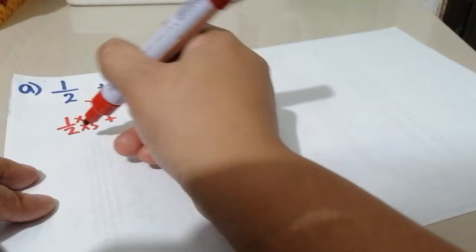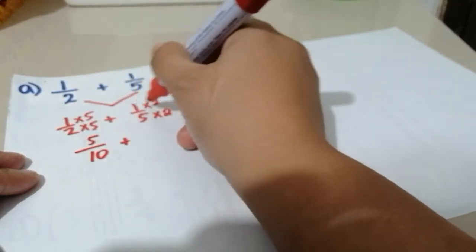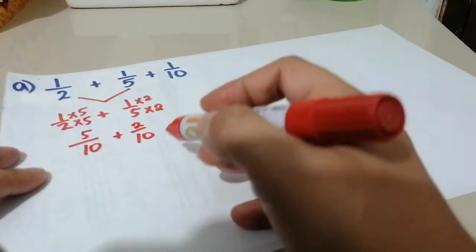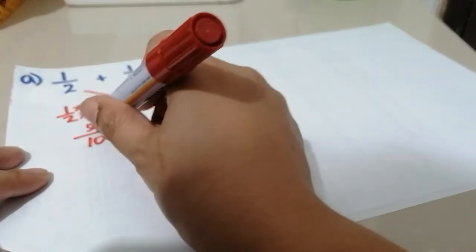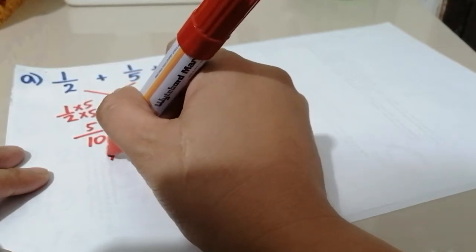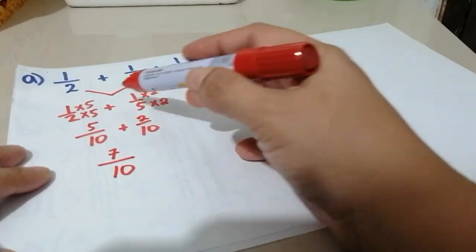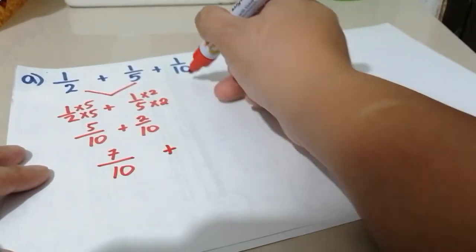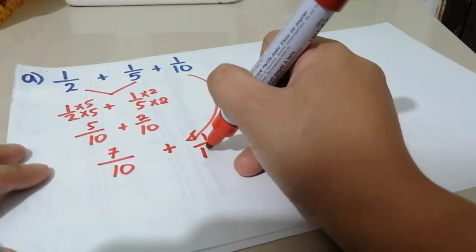Now, rewriting this, the new fraction will be 1 times 5 is 5 over 10 plus 1 times 2 is 2 over 10. Since the denominators are the same, now they are the same. So, what do we do? We just add them. So, 5 plus 2 is 7 over, just copy the denominator, 10. Okay? So, now we have the answer for the two fractions. So, what we do now is add whatever was left, so plus 1 over 10.